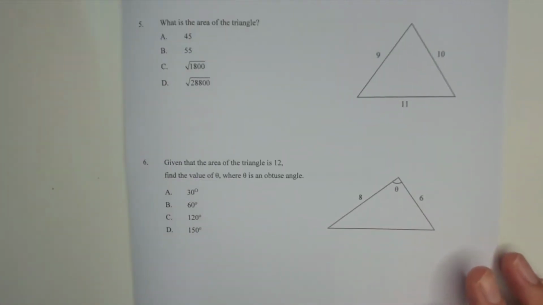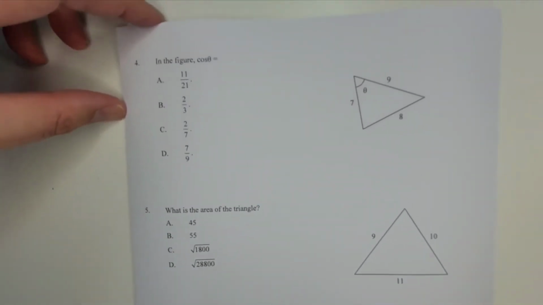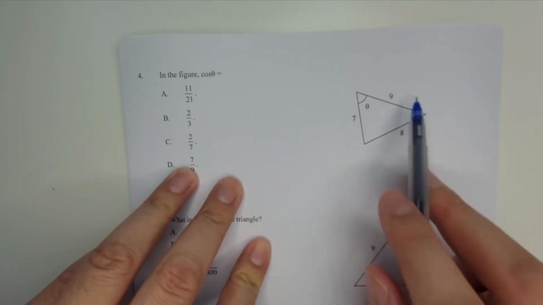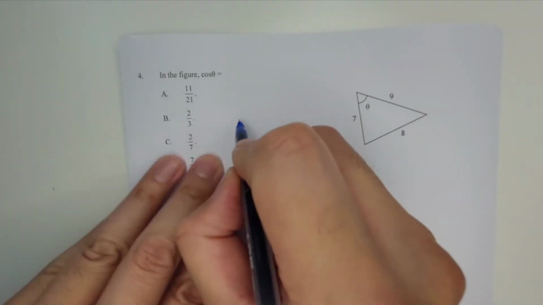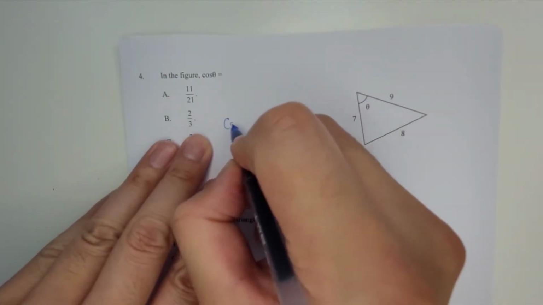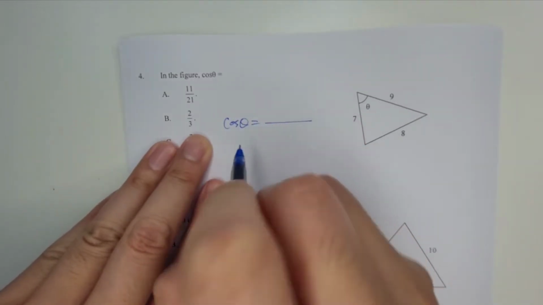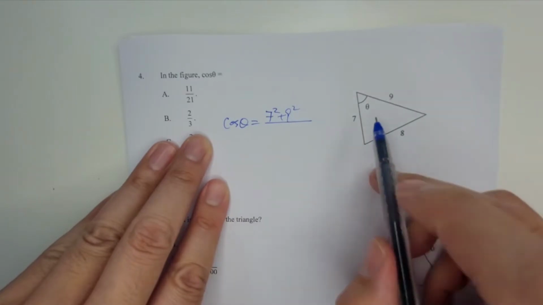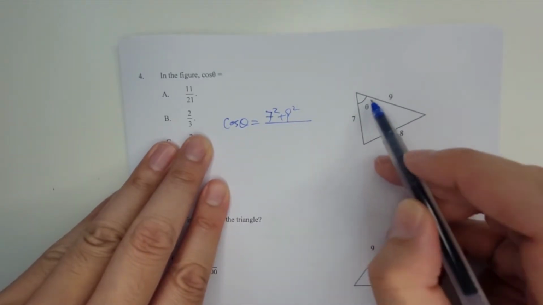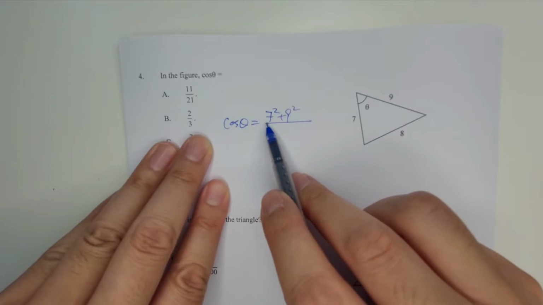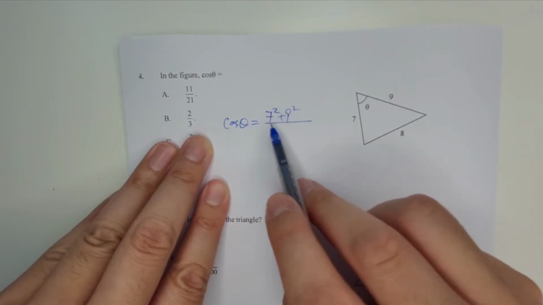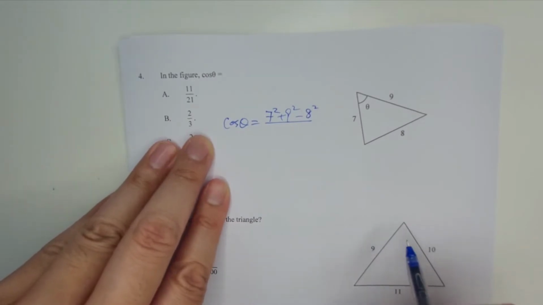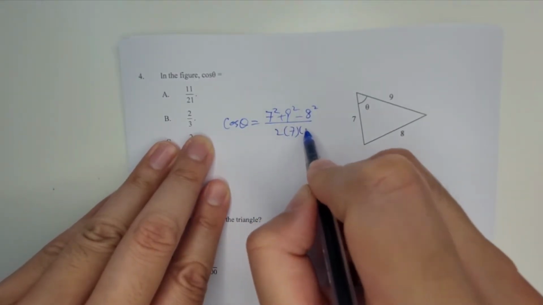And then go to question number 4. In this figure, you need to find cosine theta. Since three sides are given, you can apply the cosine law directly. Cosine theta is 7 squared plus 9 squared. These two sides will form the angle theta, so we add these two lengths together and then minus the opposite side, with the square, over 2 times 7 times 9.